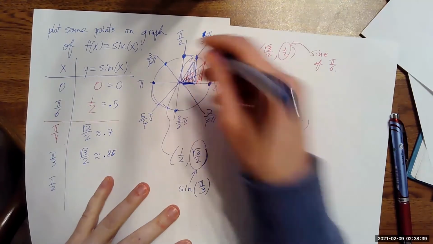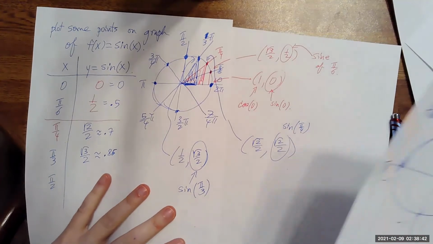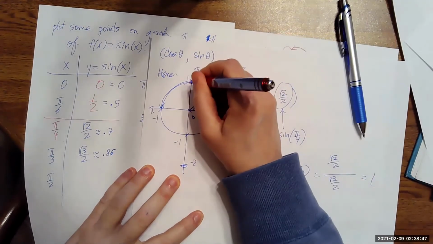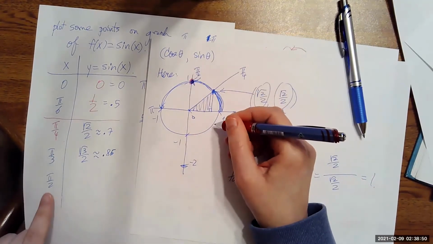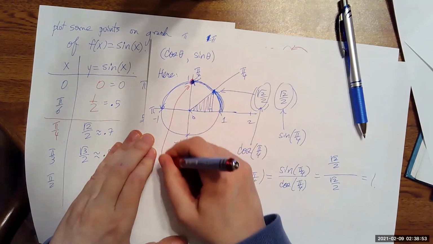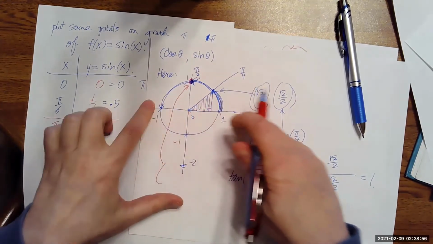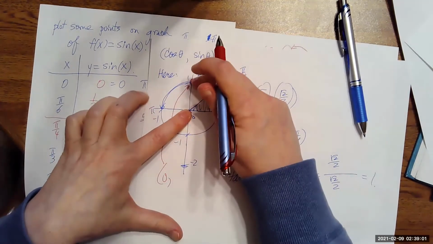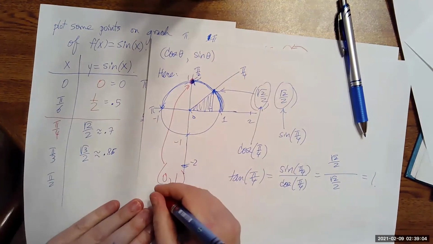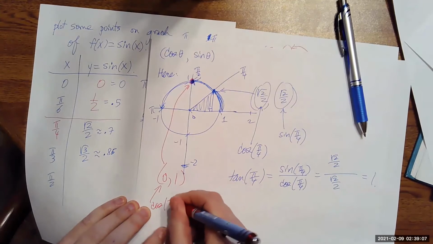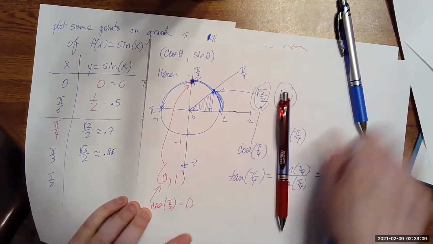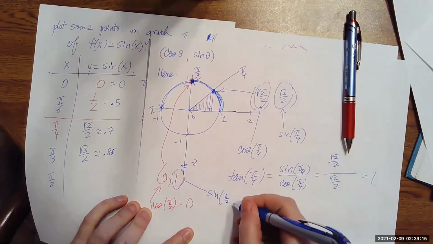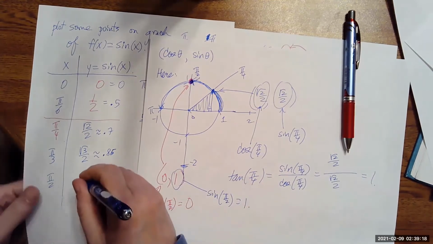Next, if we find the coordinates here, I'm going to switch to a new picture. This is a little bit less messy, or less full anyway. So for the input pi over 2, we'll find the coordinates at that point. If we glance at our x and y axes, we're going over 0 and then up 1. So we know the cosine of pi over 2 is the number 0, and the sine of pi over 2 is the number 1. So we get a 1 here.